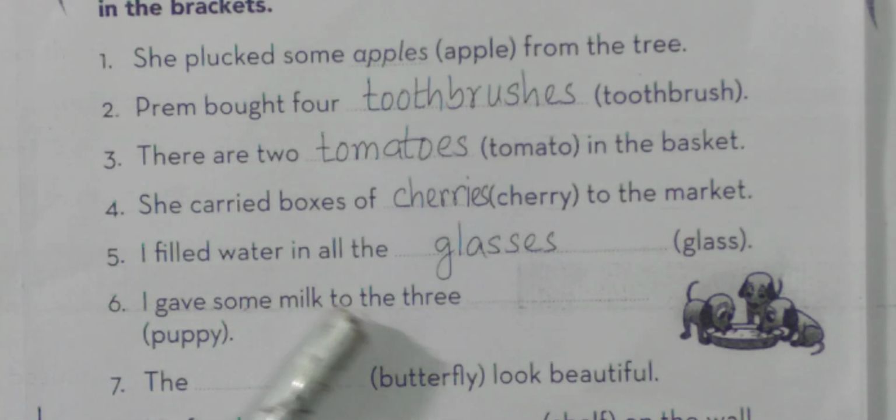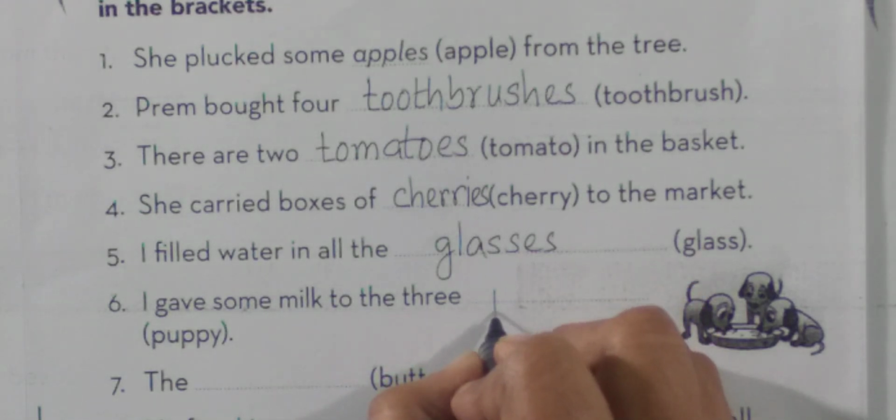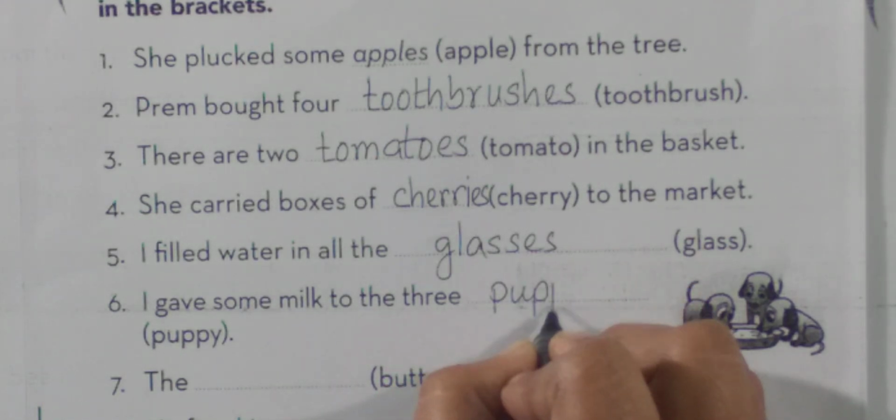Now we will go to number 6. I gave some milk to the 3 puppy. Just like number 4, if the noun ends with y, we will drop y and we will add ies to make it plural. So let's do it. Puppy will be puppies.